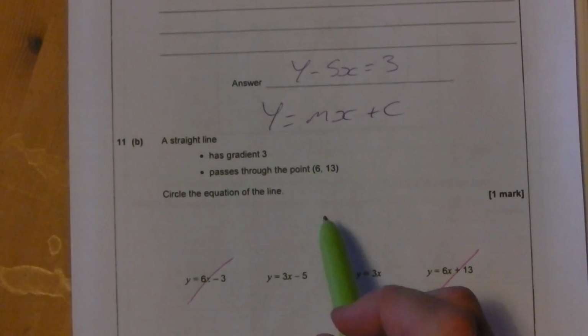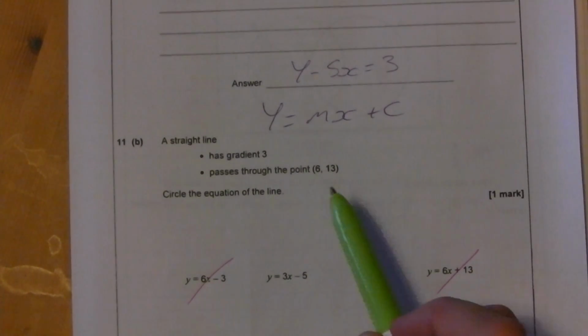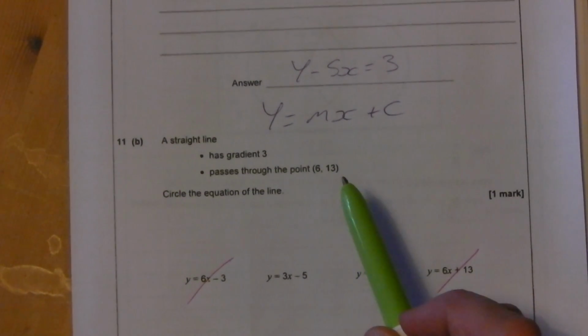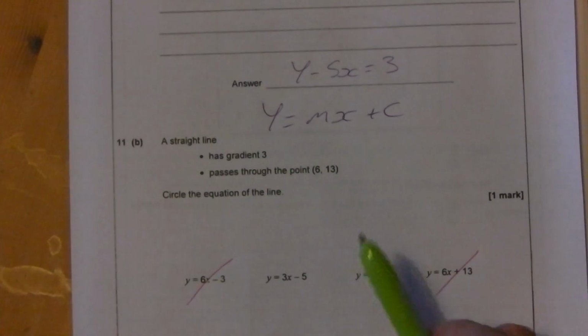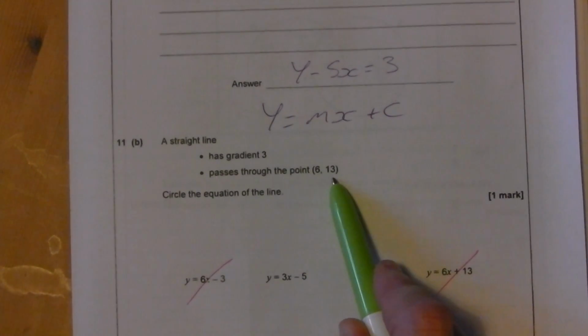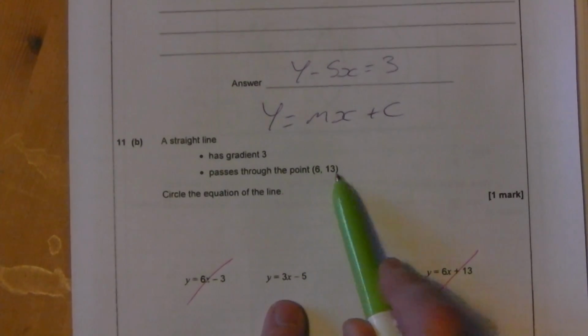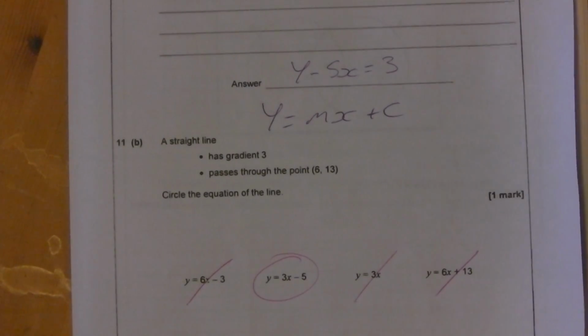And because it's got a gradient of 3, that means for every one the x goes up by, the y goes up by 3. So if it was just 3x, if we did 6 times 3, it gives us 18, which is not what we've got there. To get from 18 to 13, we'd have to take away 5, which is that there. So we can rule that one out as well.